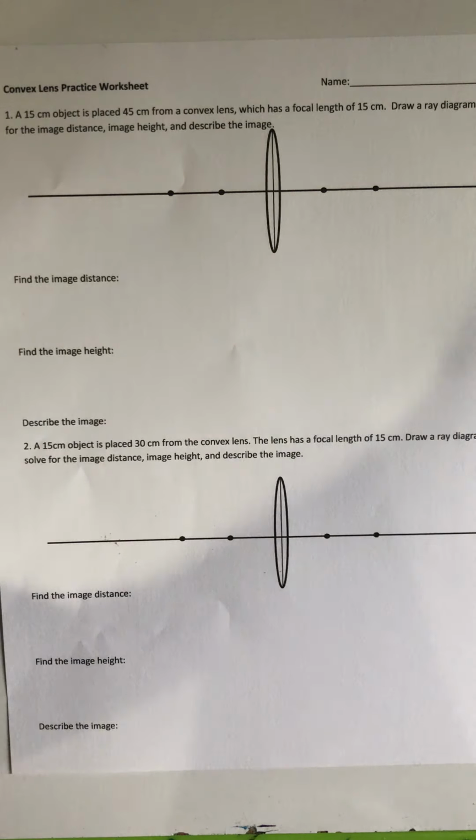Okay, so number 1 says a 15 centimeter object is placed 45 centimeters from a convex lens. The lens has a focal length of 15 centimeters. Draw a ray diagram and solve for the image distance, the image height, and describe the image.